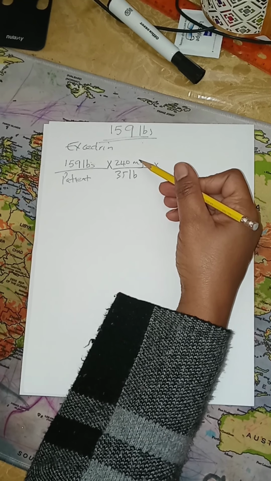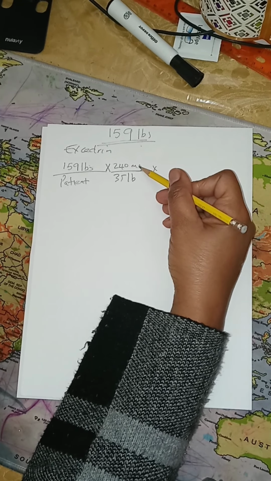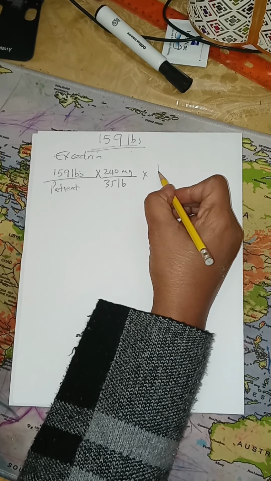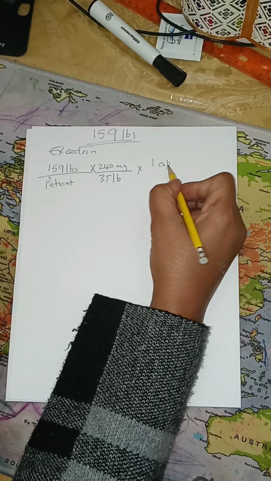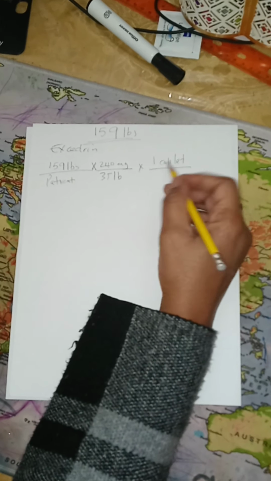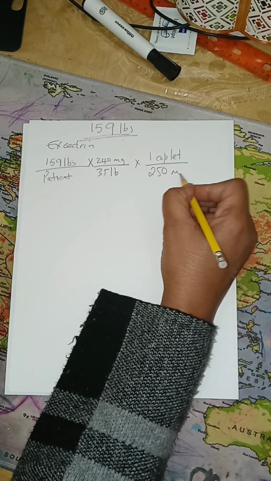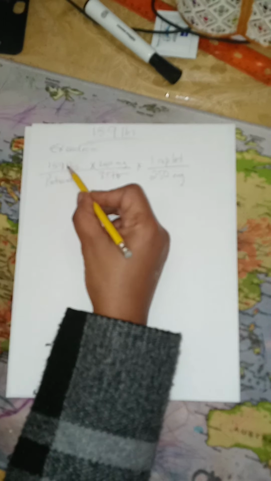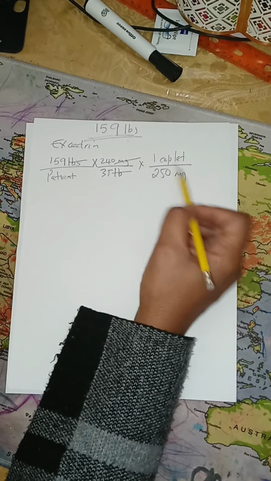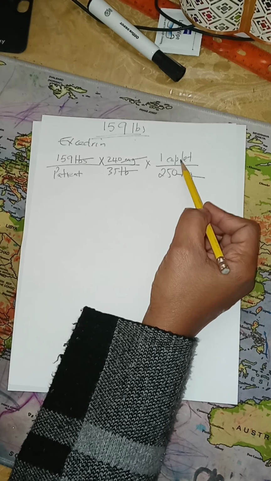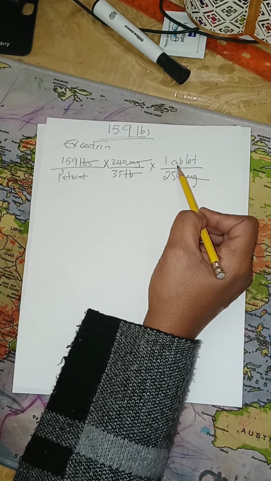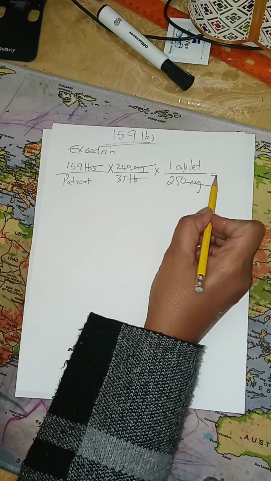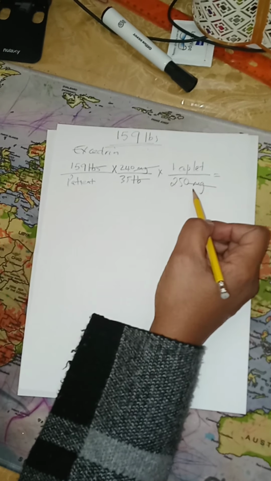Now, for the milligram, we are going to put one caplet over 250 milligram. Now, pounds cancel pound, milligram cancels milligram. So now I have caplet left per patient. This is what I'm going to get when I plug this into the calculator.